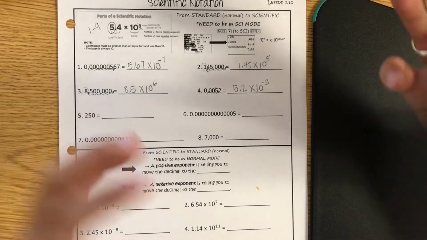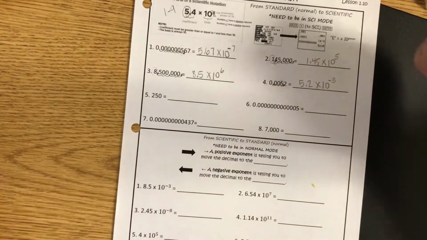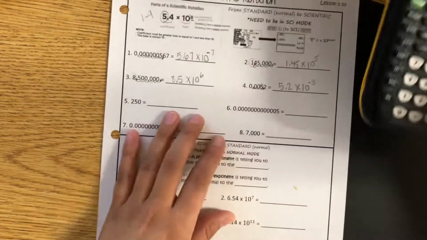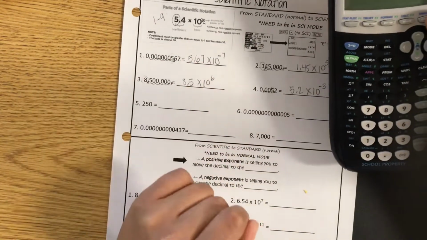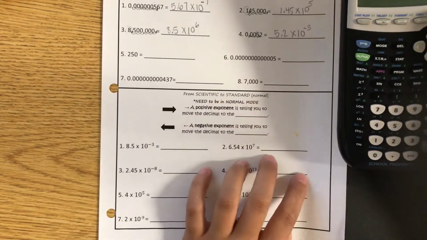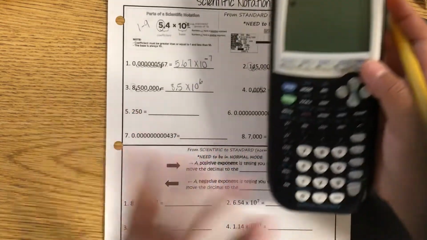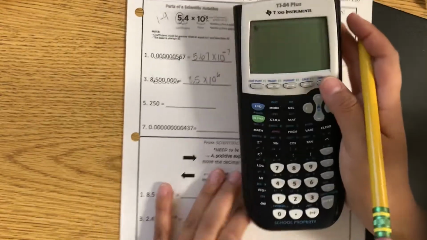So if that really confuses you, then I'm going to show you a calculator shortcut. And this only applies when I'm going from standard notation to scientific. When we go from scientific to standard, this is all by hand. But it's as easy as counting 1, 2, 3. So let's look at number 5.